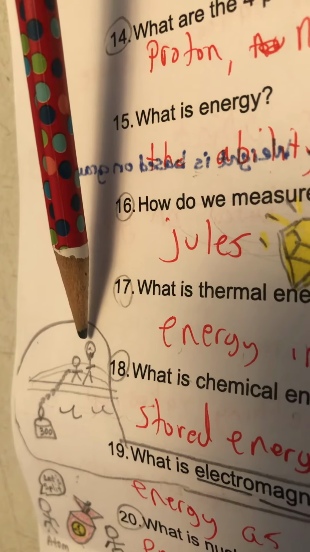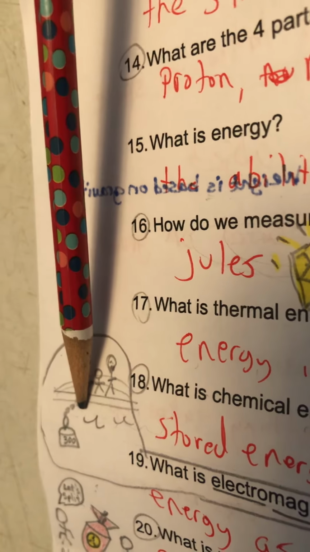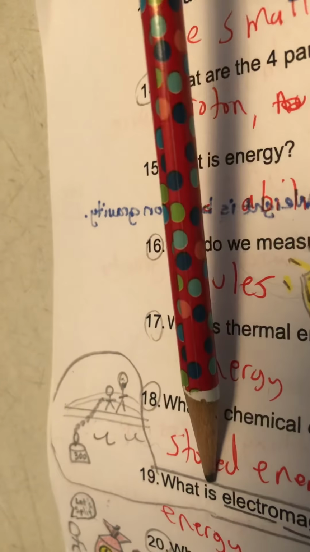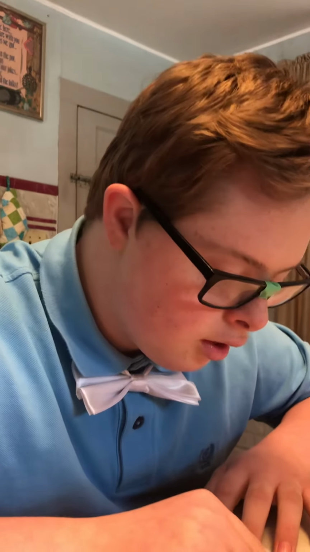He collects a bunch of metal things, but electromagnetic energy is energy as an electric magnetic wave, such as electricity and light.